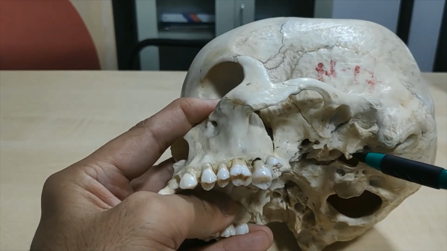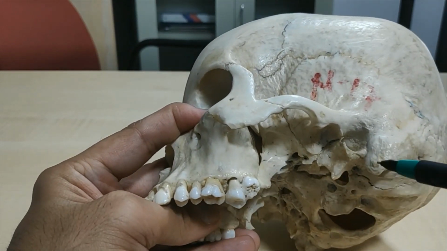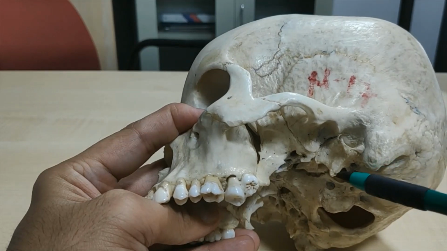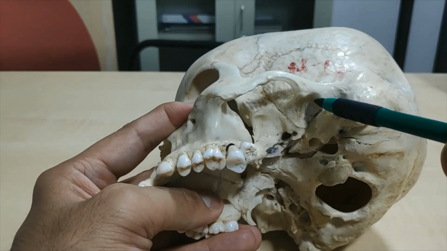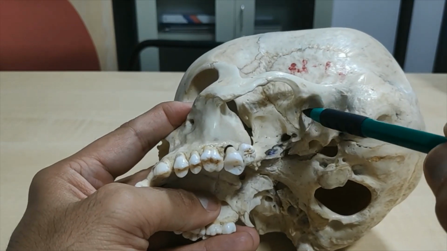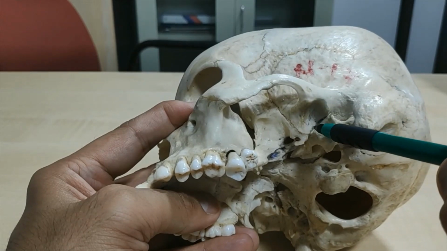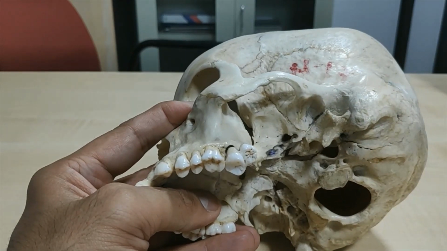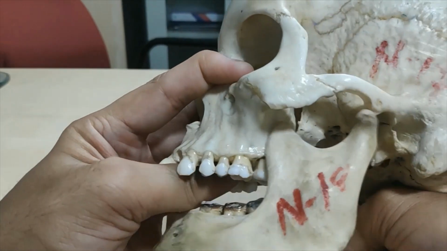Here we can see the styloid process, just anteromedial to the mastoid process. This is the mandibular fossa, where the head of the mandible, or condylar process of the mandible, articulates to form the temporomandibular joint.